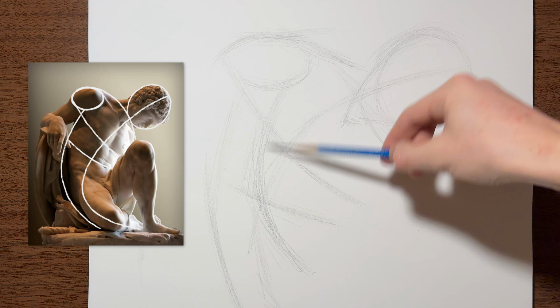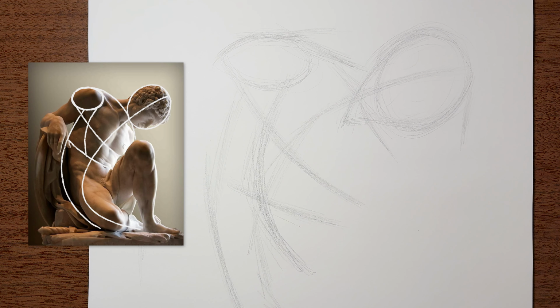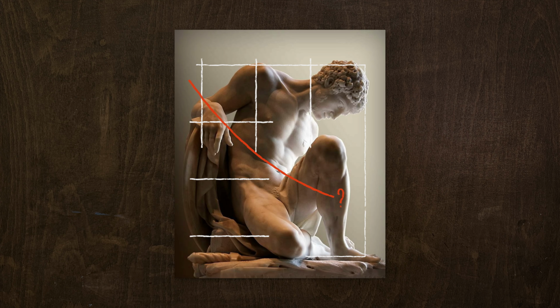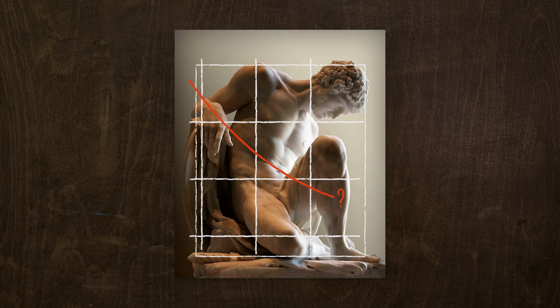One common mistake beginners make is placing these foundational lines incorrectly. It's a natural error you can fix with a comparative measurement. For example, how do you know if your abdominal curve is in the right spot? You can use the height of your head as a reference and measure how many times it fits along the line. It may feel tricky at first, but with practice you will develop the ability to eyeball these proportions accurately.